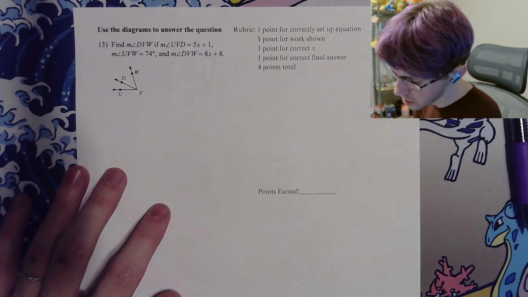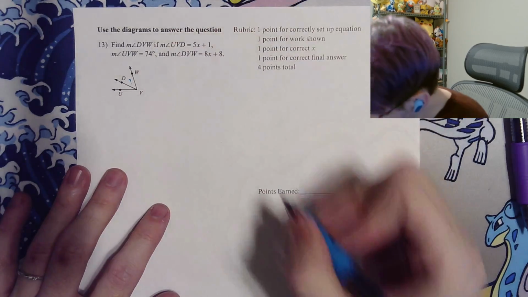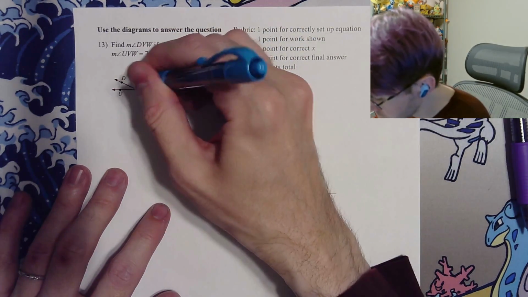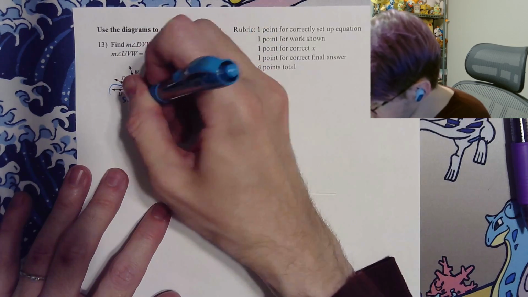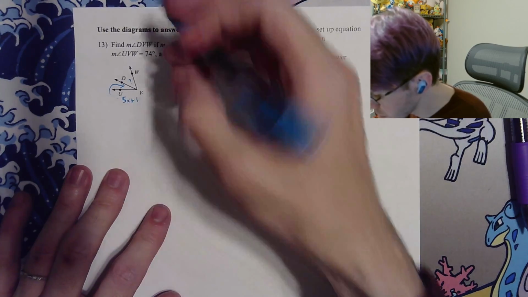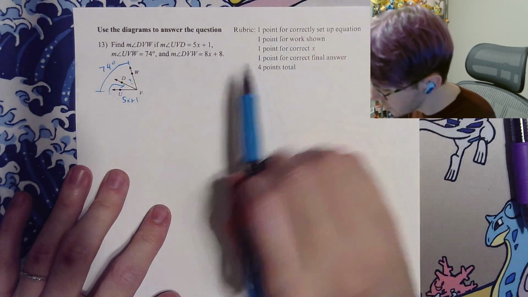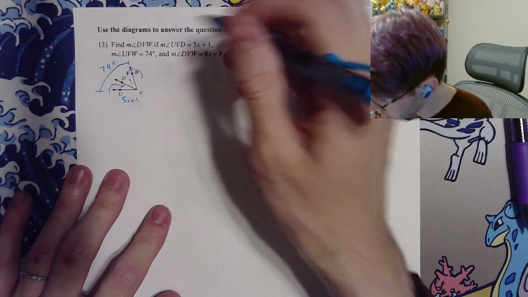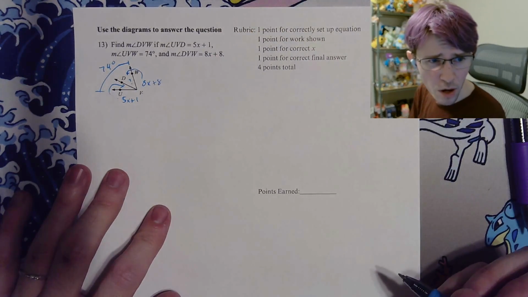And here we go. We have DVW. That's what we're looking for. We don't know what this one is. And we're told that UVD is 5x plus 1. So UVD, that's this one. It's kind of hard to see what that one is, but that's going to be our 5x plus 1. And it says that UVW, the entire thing from side to side, is 74 degrees. And then it says that DVW, that's this one right here, our question mark, is going to be 8x plus 8. So we have 2 parts equal the whole.